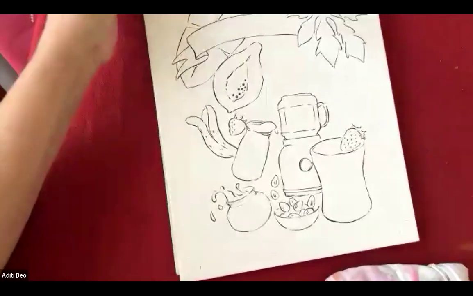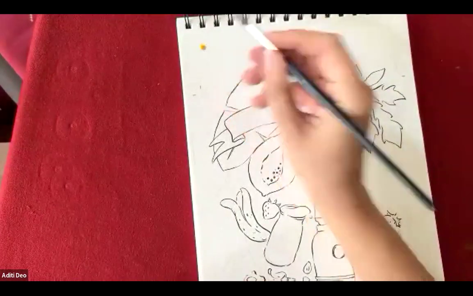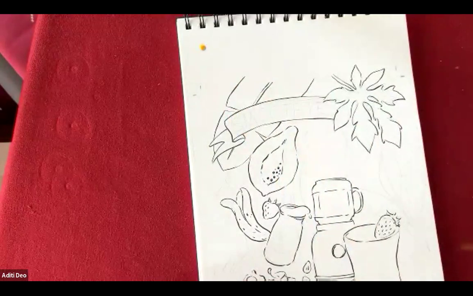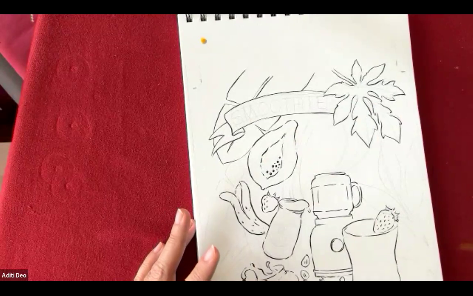Our ingredient colors are gamboge for banana, gamboge, orange, and crimson for papaya. That's gamboge, orange, and crimson.